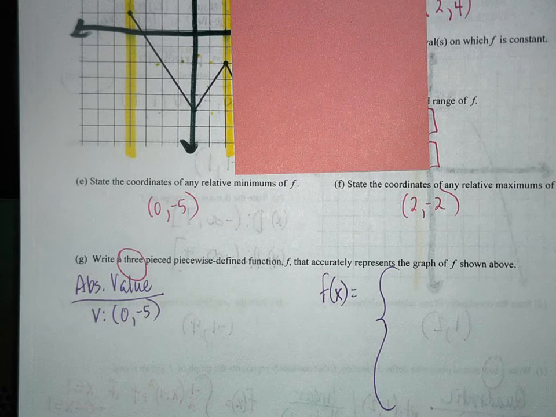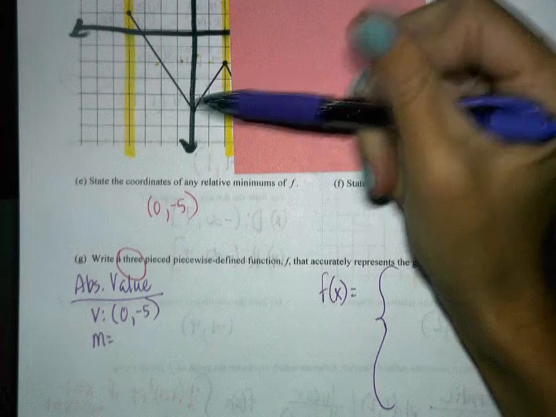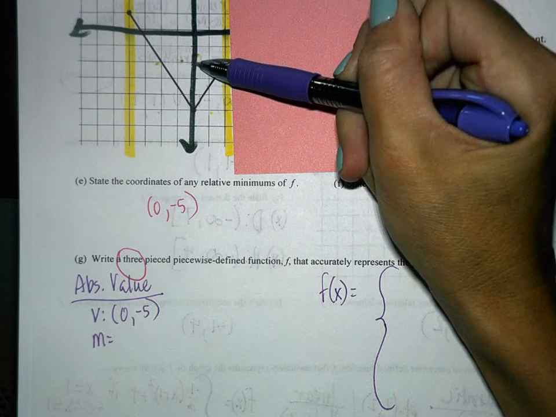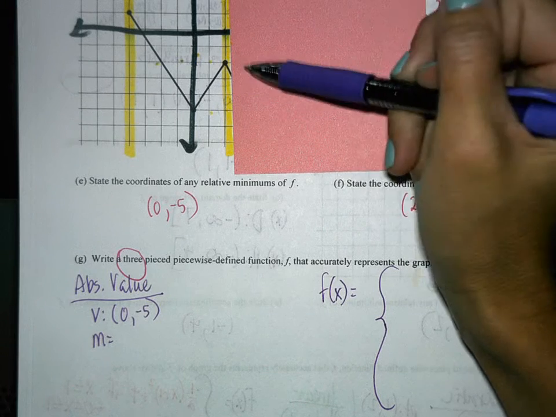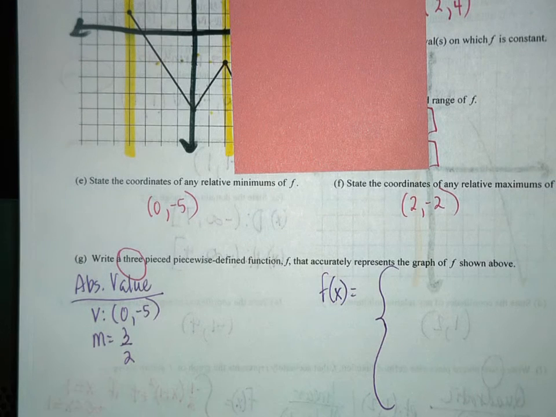Can I count for slope on this one? Yes. So m will equal, if we start at our vertex, it's rising up 1, 2, 3, and then it's going over 2. So that is 3 over 2. Also notice how it's going up, which means the slope is positive.